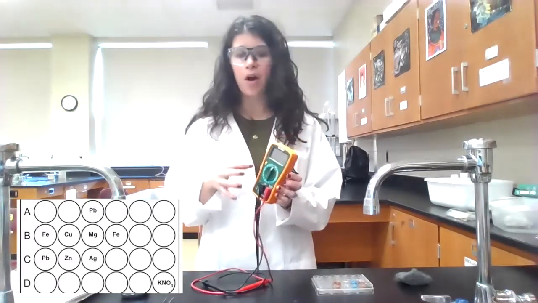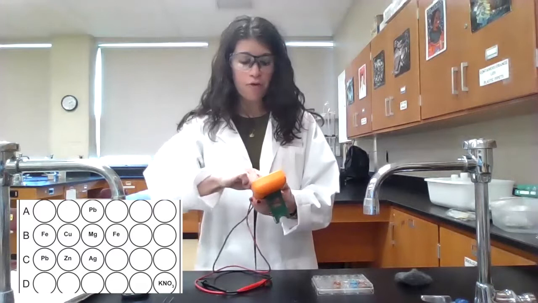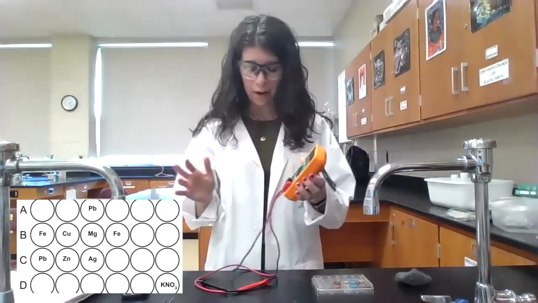There are different sensitivities to this. So depending on how much voltage I expect the cell to generate, I might change the sensitivity a bit. So for most of these cells, I am going to get a voltage below 2 volts. So I am setting the sensitivity to 2 volts. There is one cell combination where it will detect a voltage a little bit above 2. So then I would set it to the 20 volts. But you'll see what I mean when we get there.